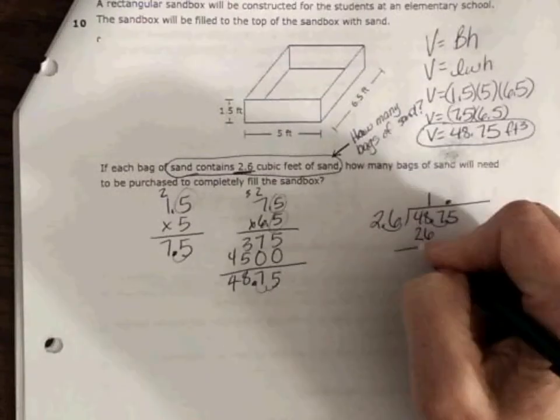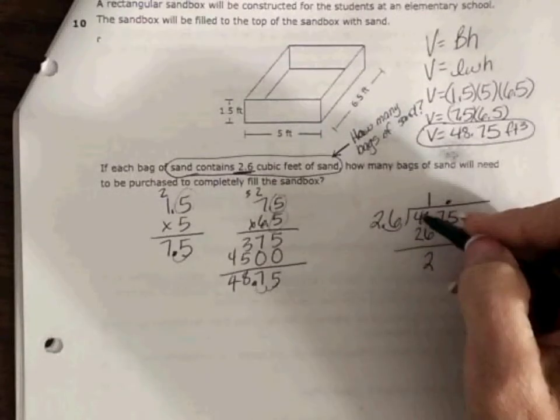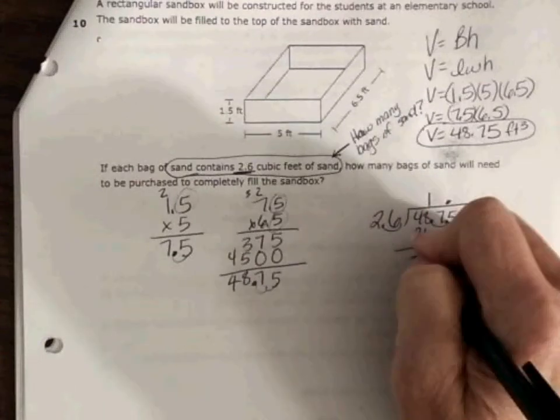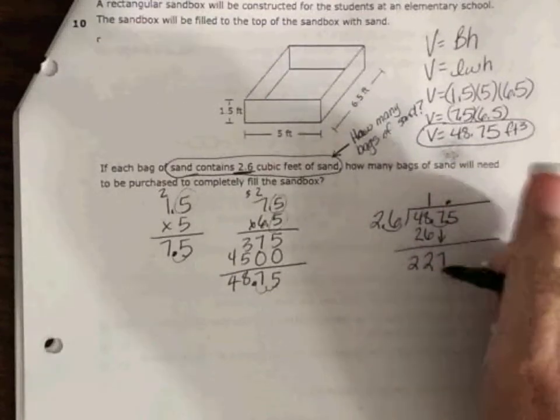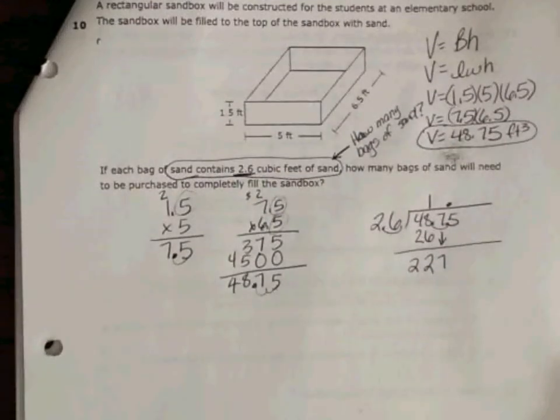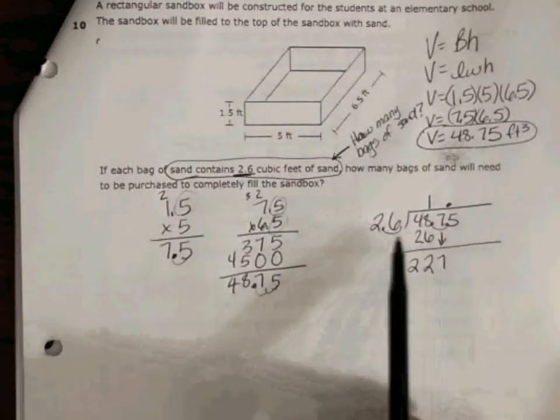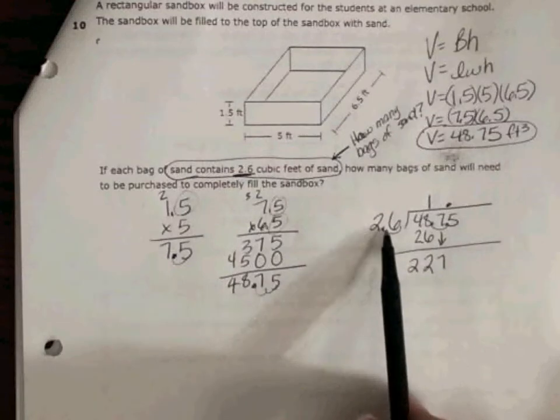Now, how many times does 26 go into 227? I know 26 is pretty close to 25. Whenever I'm dividing or multiplying by 25, I always think quarters. 4 quarters go into each dollar.